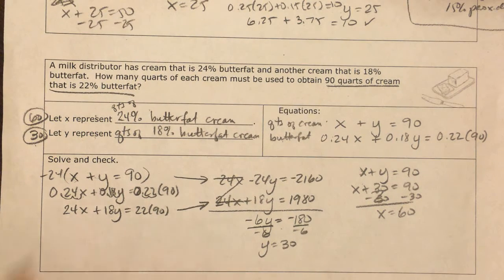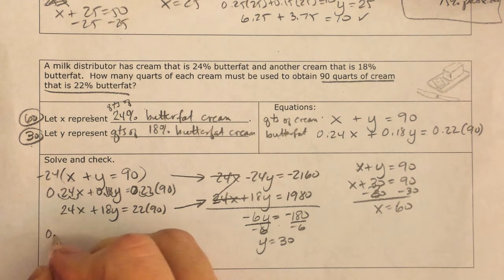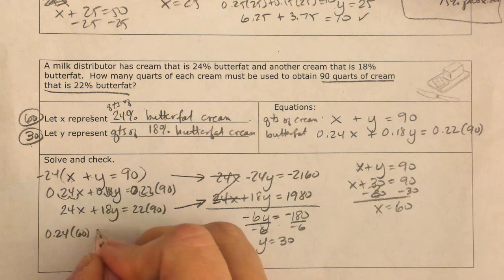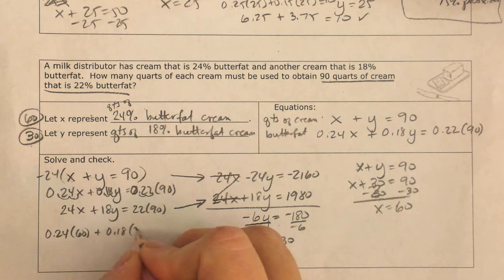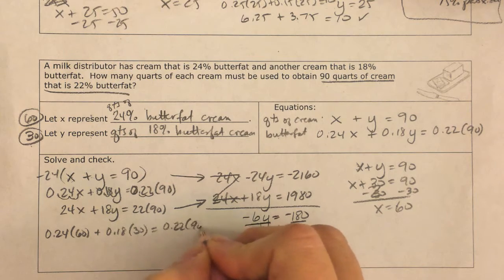I'm going to check. Now, I'm not going to use this, I'm going to use that. 0.24 times x, which is 60, plus 0.18 times 30 should equal 0.22 times 90.